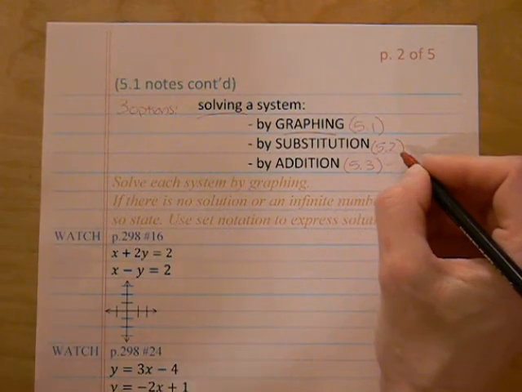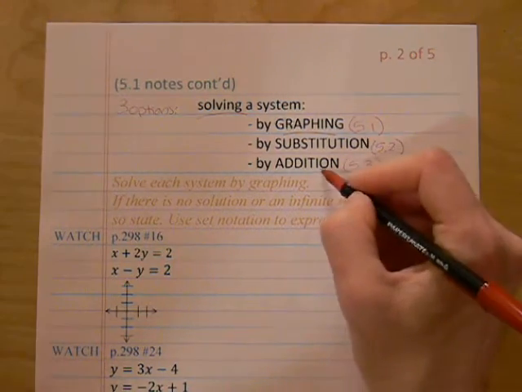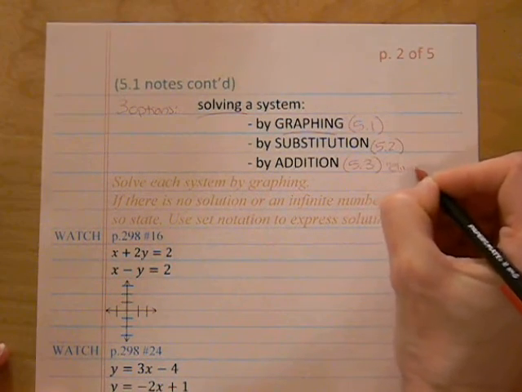Depending on when it was when you first took algebra, you may have learned the addition method as the elimination method.